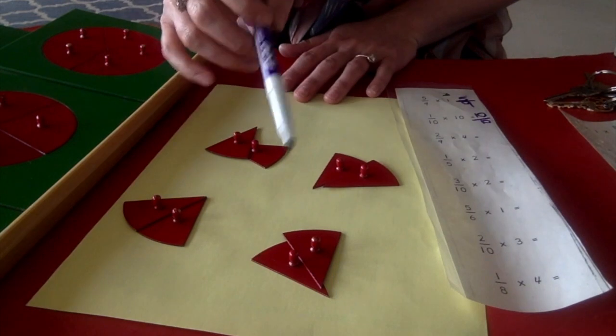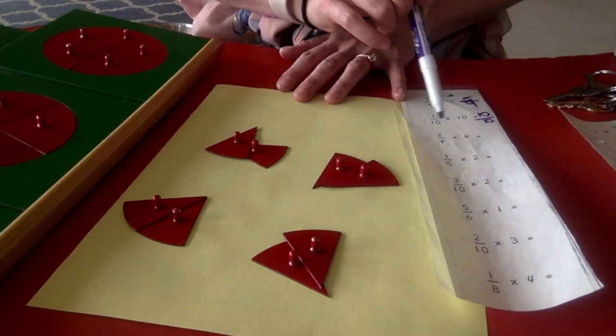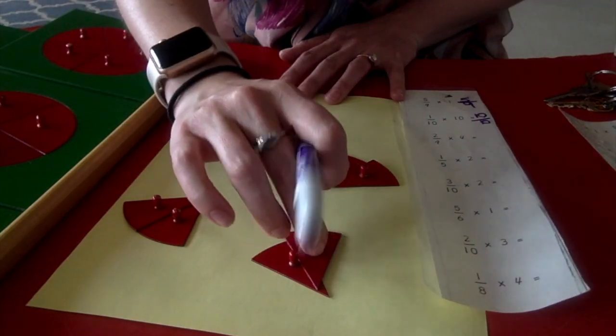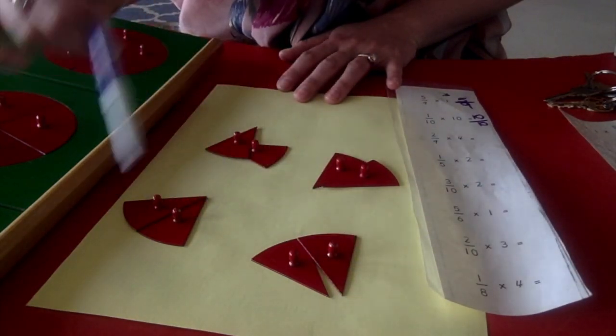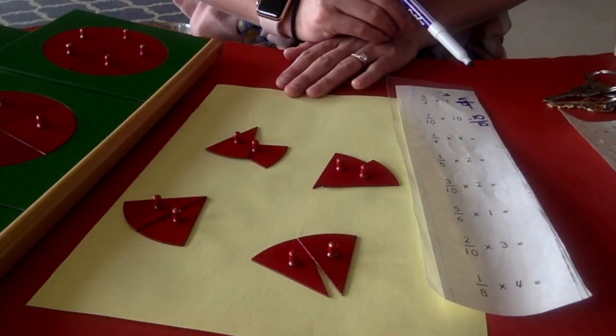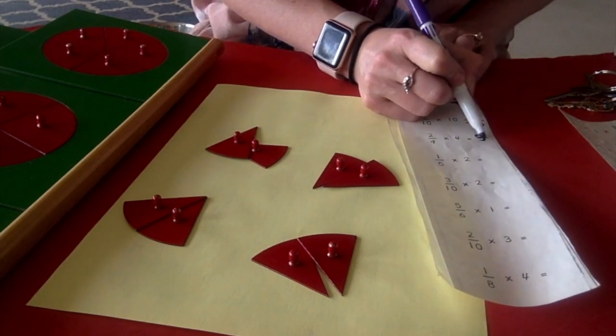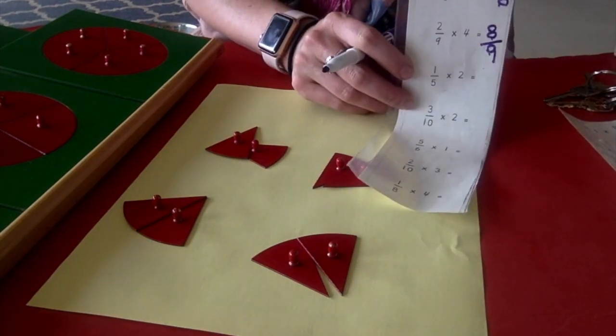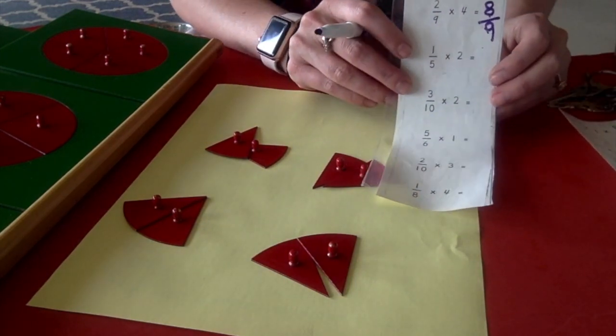So we could do either 4 times 2 equals 8, or we can count them if we didn't know the answer. We go 1, 2, 3, 4, 5, 6, 7, 8. So it equals 8 ninths. Again, you have this on your paper, so you can be doing this with me.